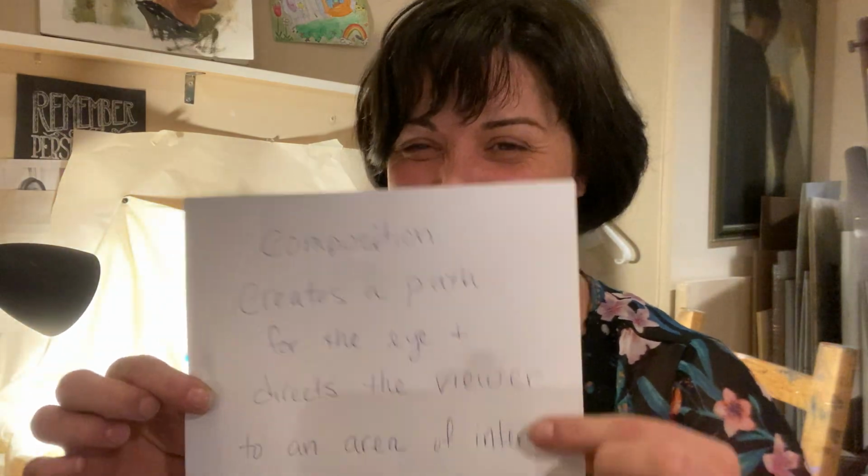So first, we're just going to look at some basic principles of composition. Composition basically creates a path through the picture for your eye, and your job as the artist is to direct the viewer's eye. Didn't know you could do that, right? Okay, but you can. This is part of your job.